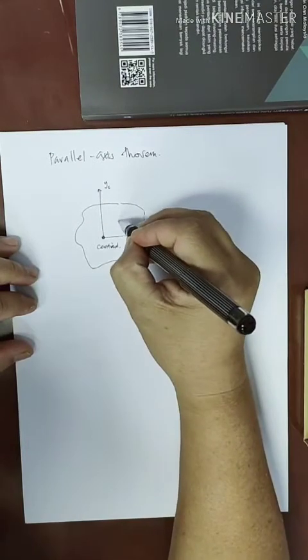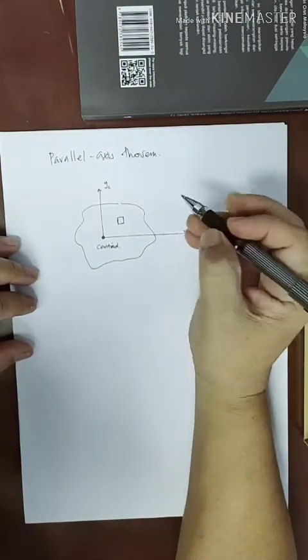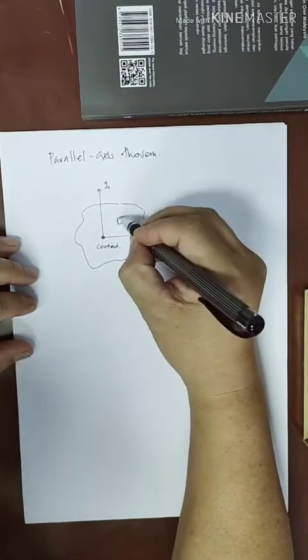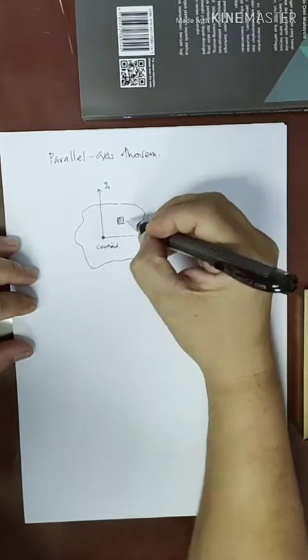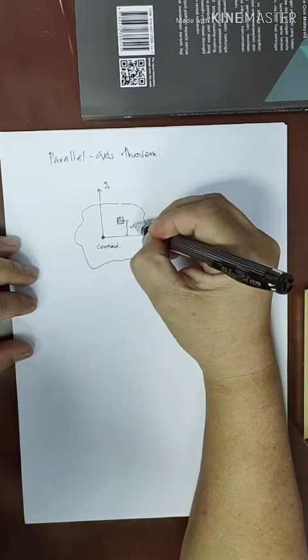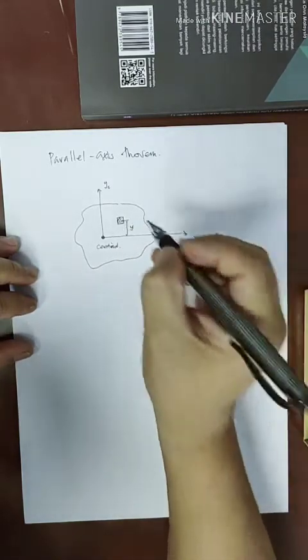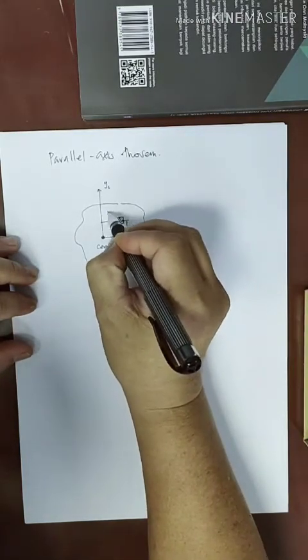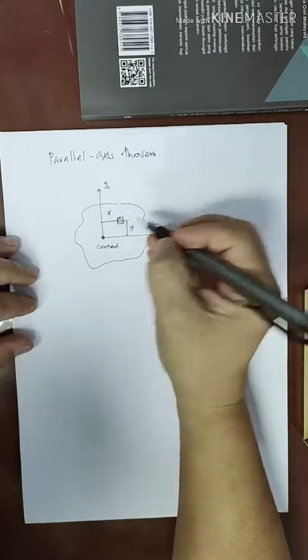So that is one small element, located at Y from the centroid and also X from the centroid.